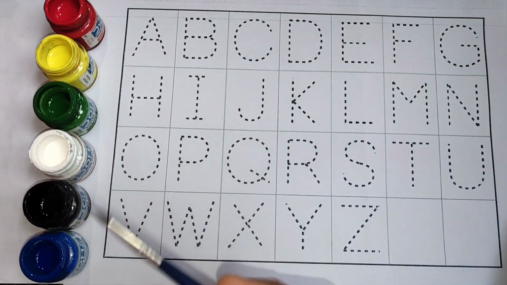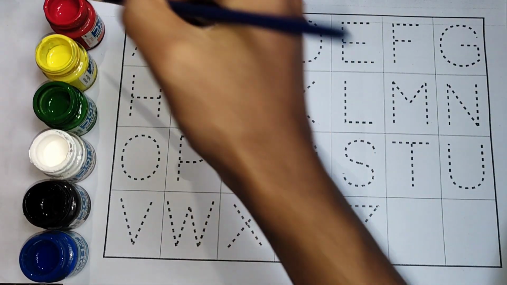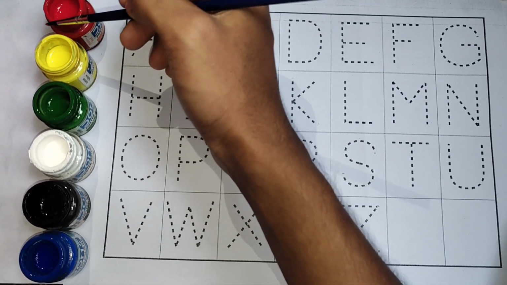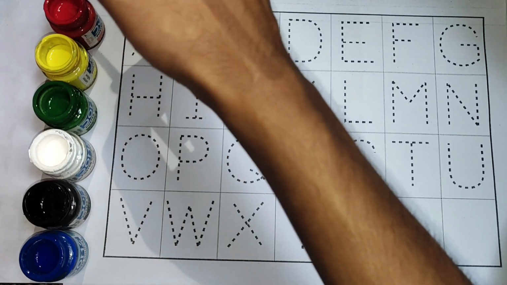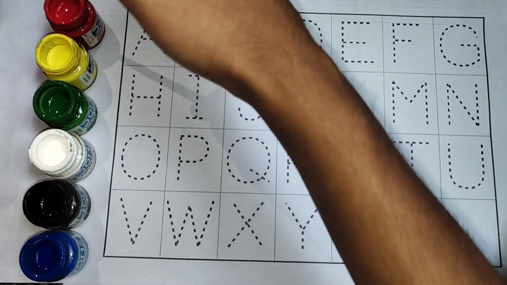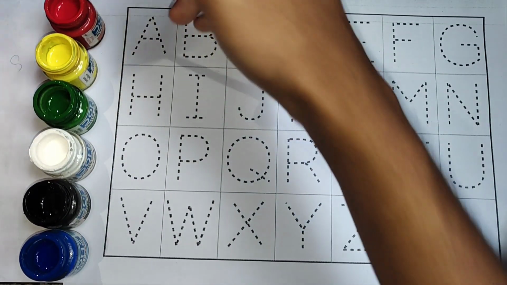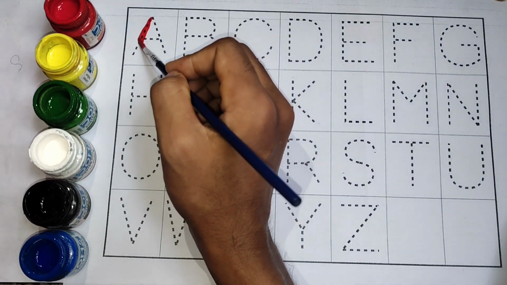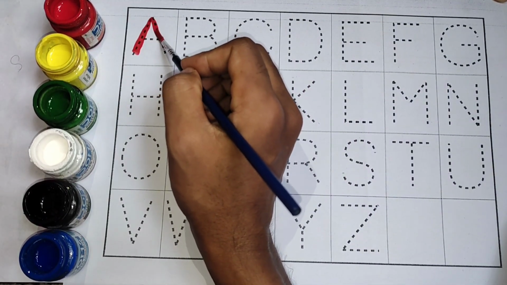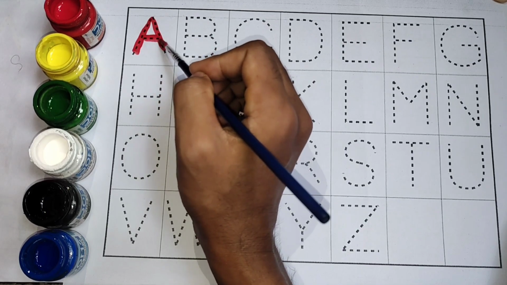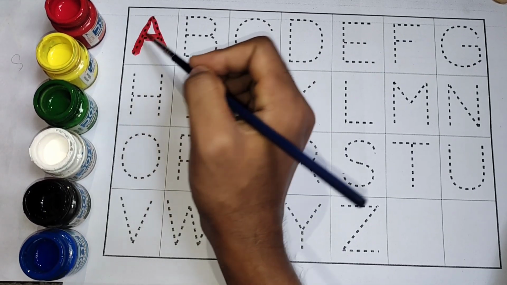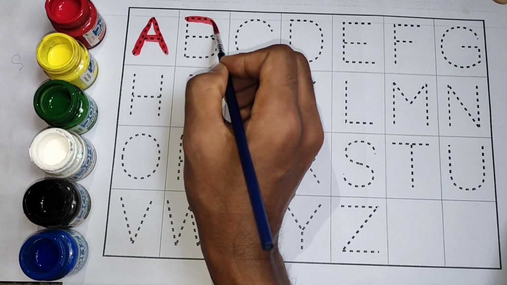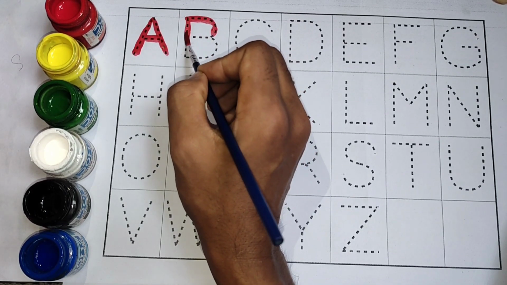Kids, today we are coloring capital letter alphabets, and first we use red color. Now we draw the letter A. A for apple. Kids, the next one is B. B for ball.